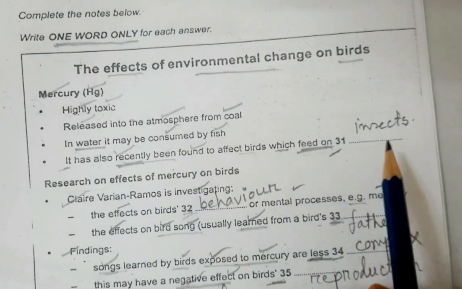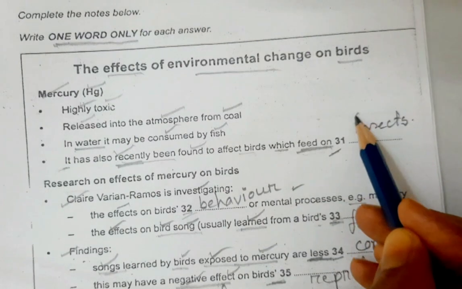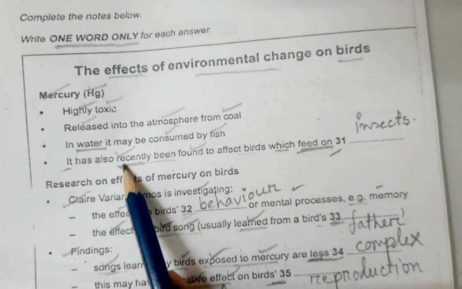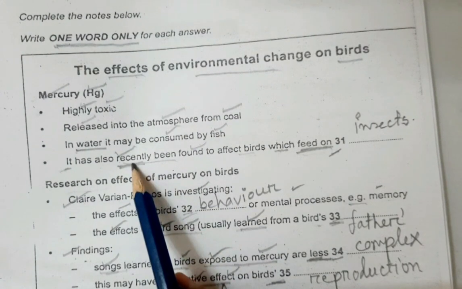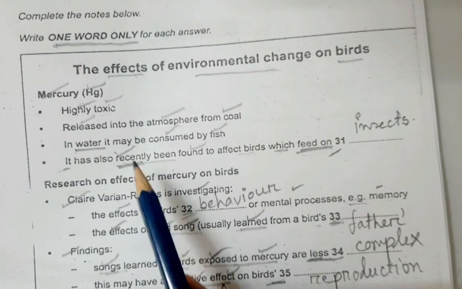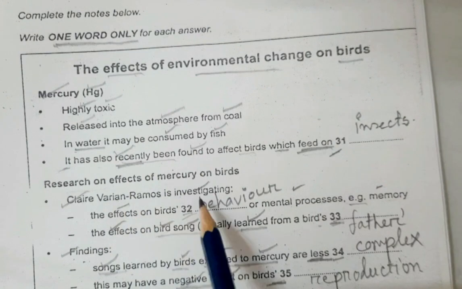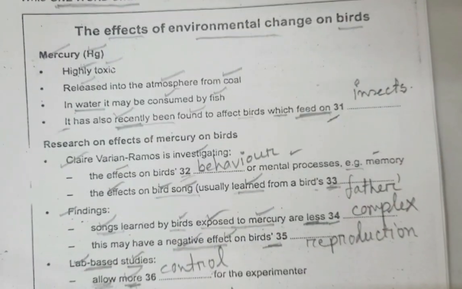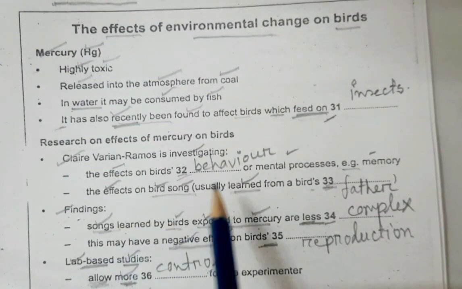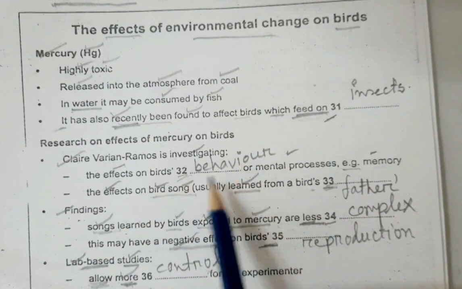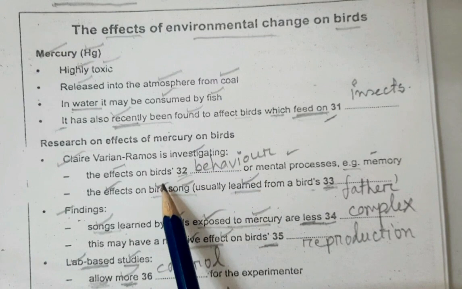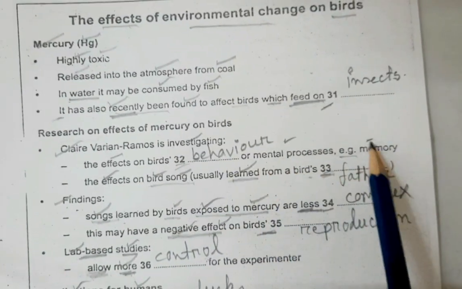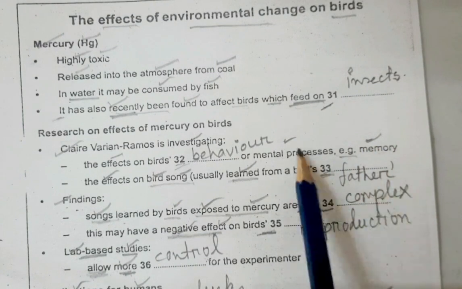So recently, they feed on what? Insects. We listen this insect. At the beginning there's a fish, but not fish, because they use the word recently, and here also we demand recent findings. Okay, so insects is our answer. Next, she says that we listen that behavior. At the very beginning, she says about the bird's behavior, then she talks about mental process, and she also says about the memory. We listen these words.